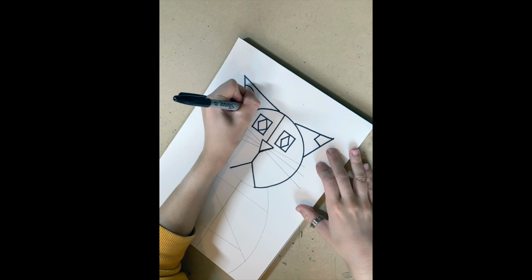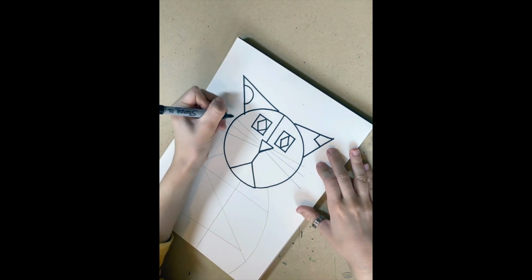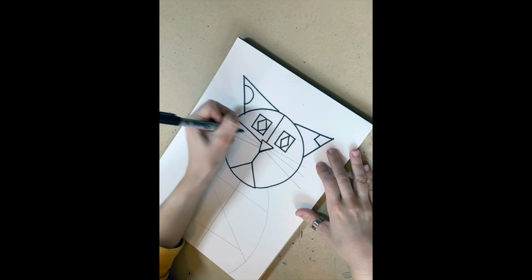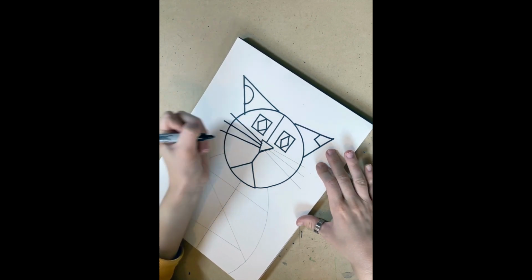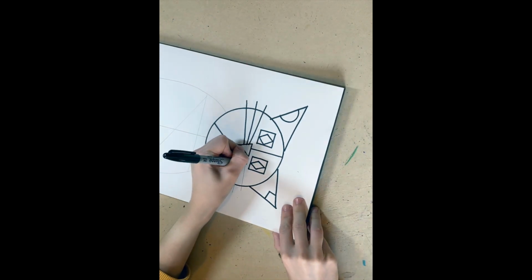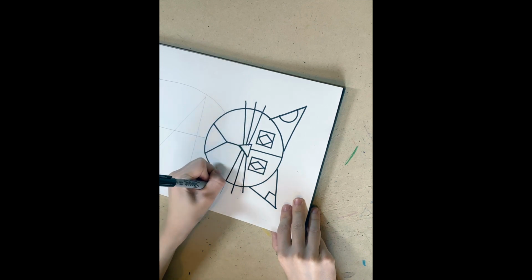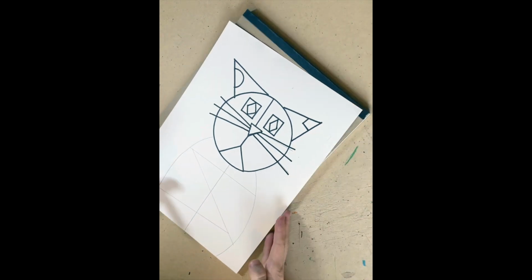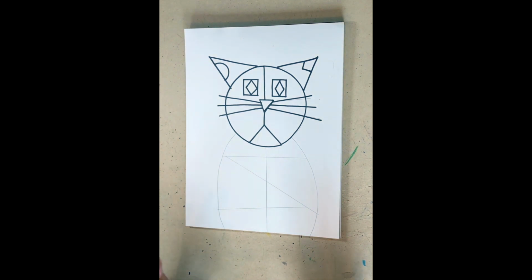And I'm going to now trace the whiskers. And I'll trace the body and I will start coloring.